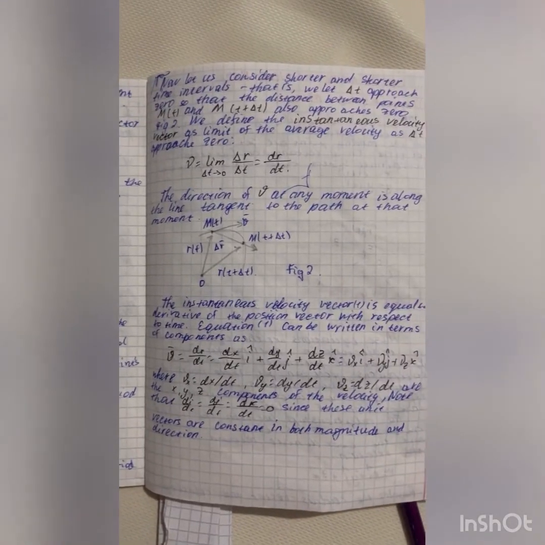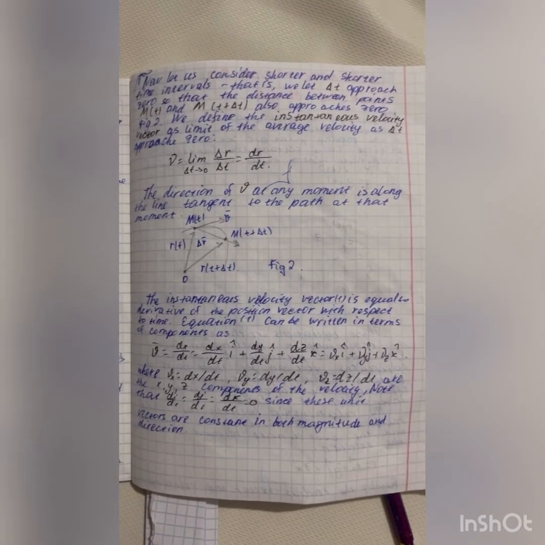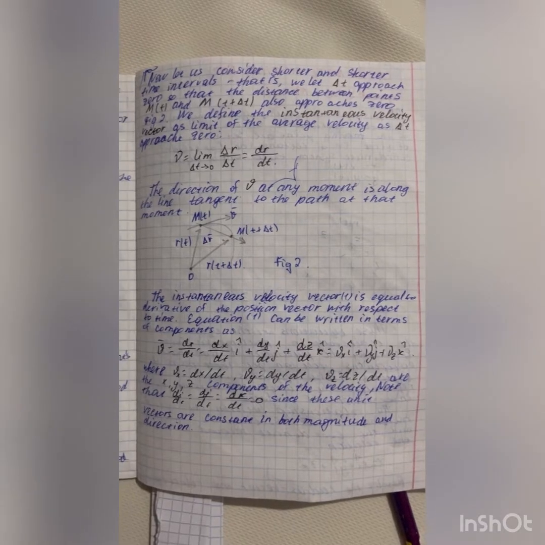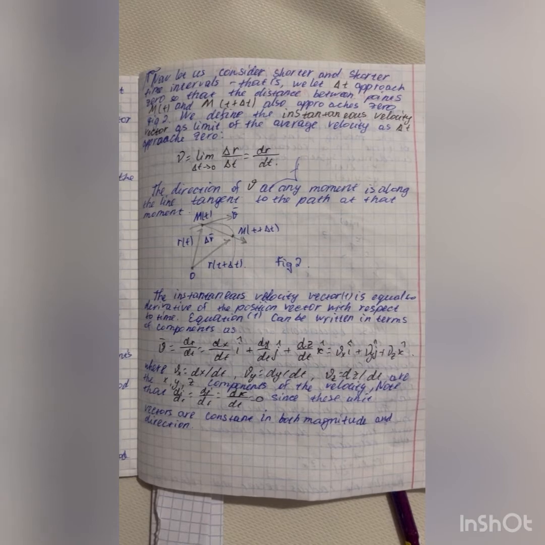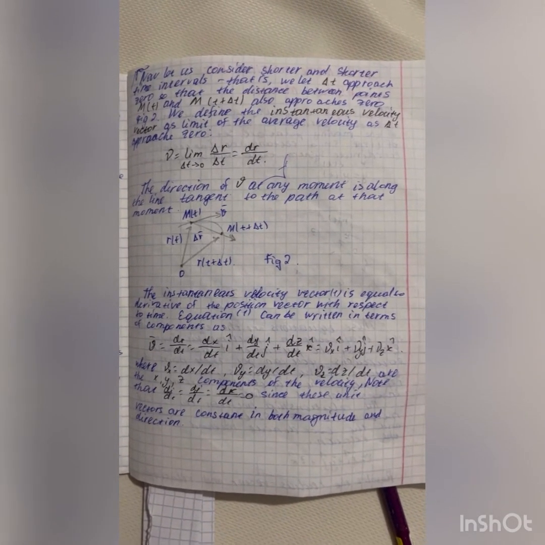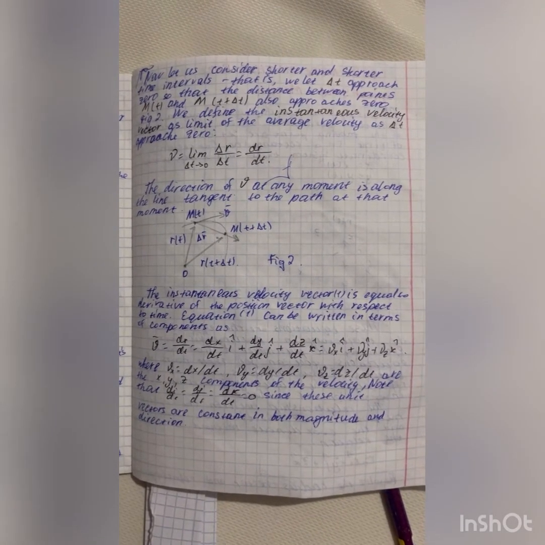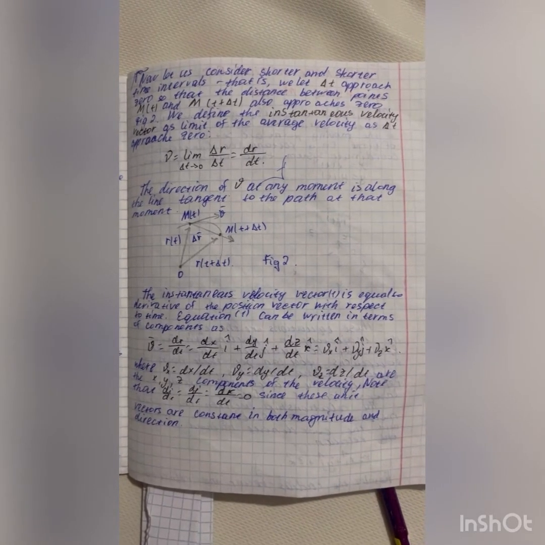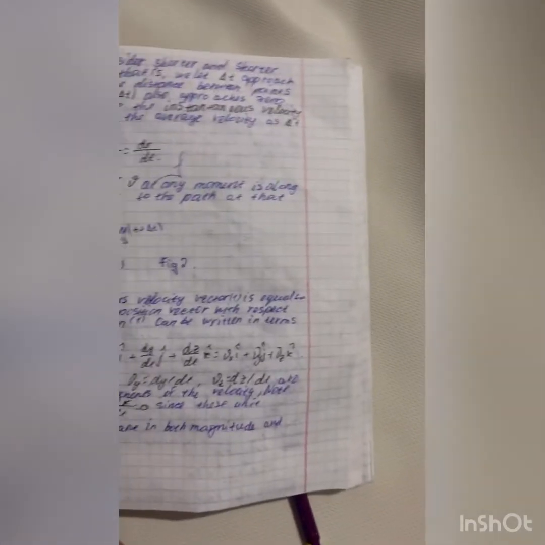Now let us consider shorter and shorter time intervals. That is, we let delta t approach 0, so that the distance between points M of t and M of t plus delta t also approaches 0. In figure 2, we define the instantaneous velocity vector as the limit of the average velocity as delta t approaches 0: v equals the limit as delta t approaches 0 of delta r divided by delta t, equal to dr divided by dt. And the next question.